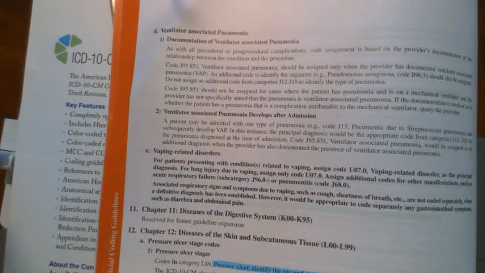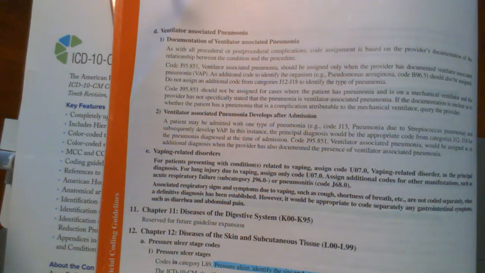And that is all of the guidelines for Chapter 10, our diseases of the respiratory system.